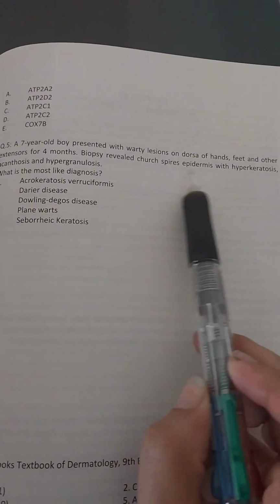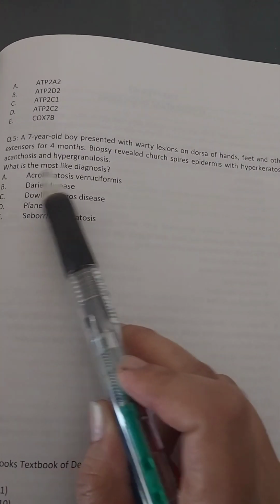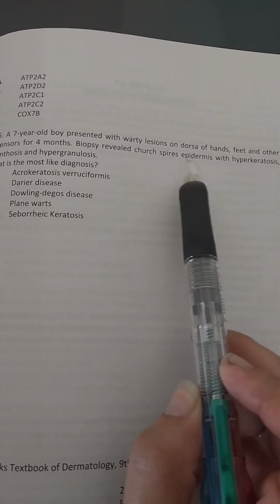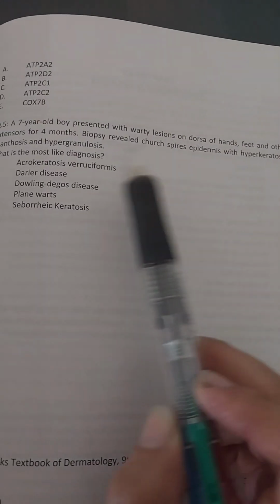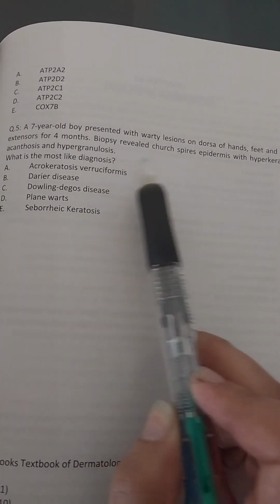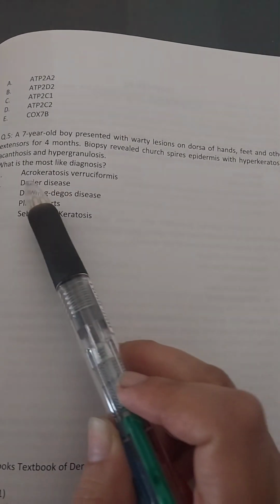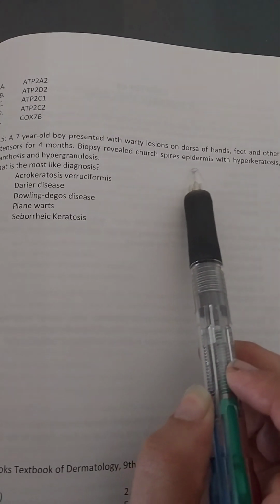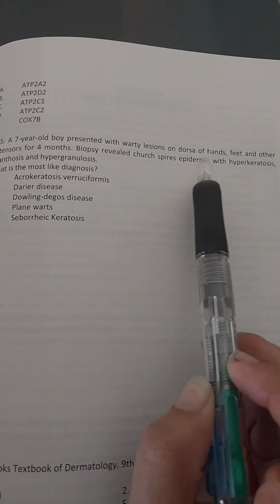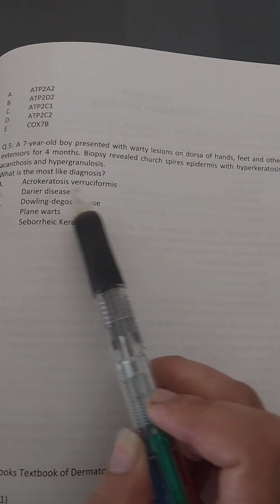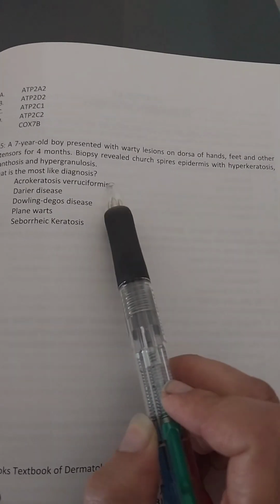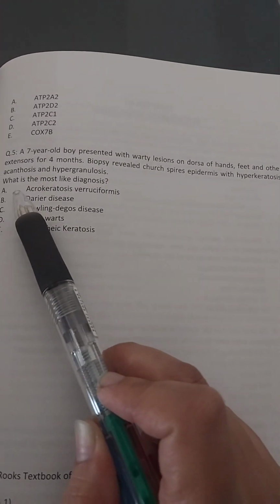A 7-year-old boy presented with warty lesions on the dorsum of the hands, feet, and other extensors for 4 months. Biopsy revealed church spire epidermis with hyperkeratosis, acanthosis, and hypergranulosis. So church spire epidermis is typical for Darier disease, and the lesions present are showing acrokeratosis verruciformis, which is a presentation of Darier disease. So more specifically, A is your right option.